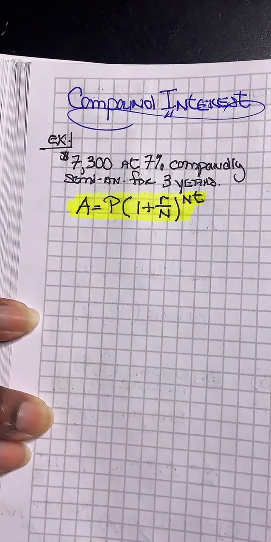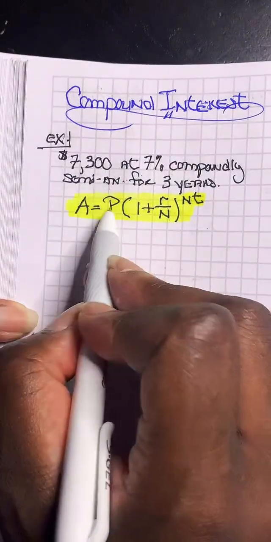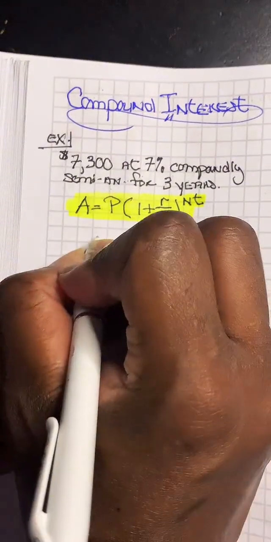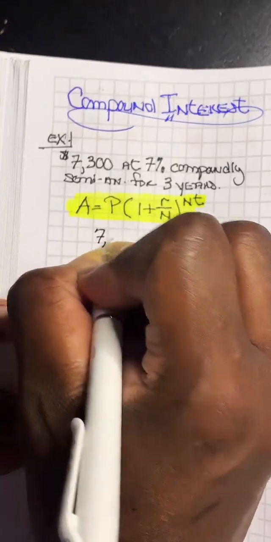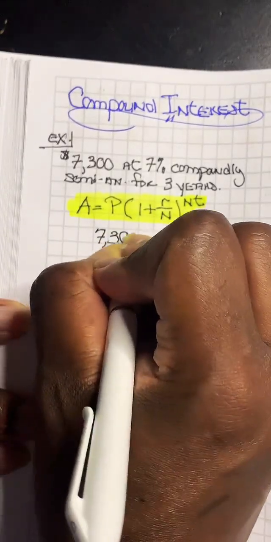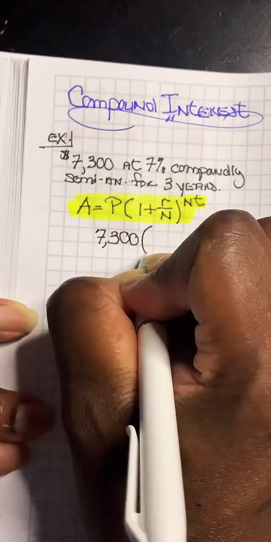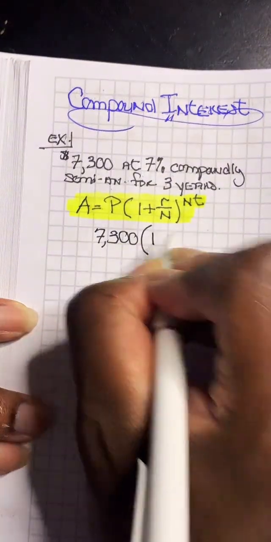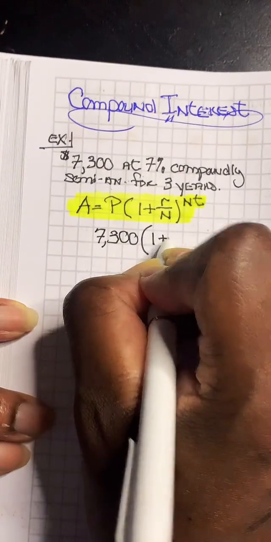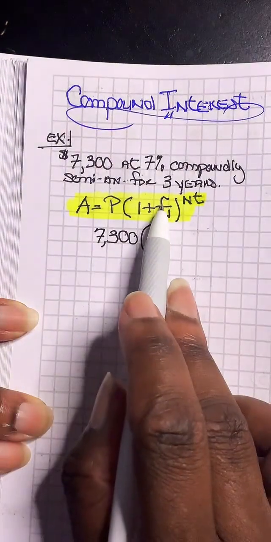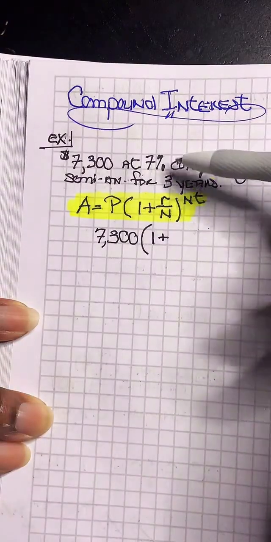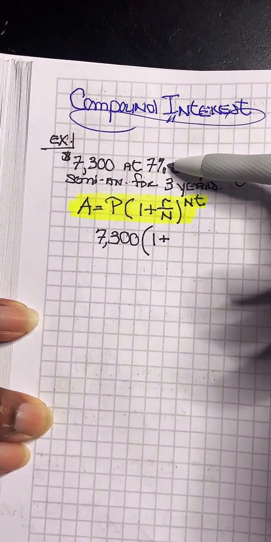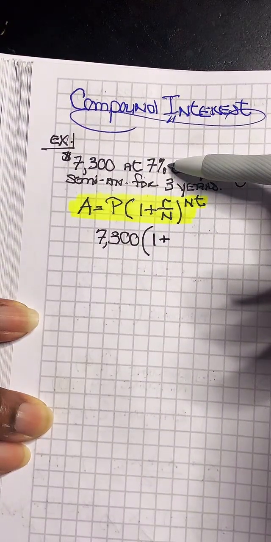So if this is my formula, we're starting with the principal. This is our starting amount. So that's $7,300. Then we have the 1, because we're counting what we're starting with. Then we have our rate. What is our rate as a decimal? We have it as 7%.